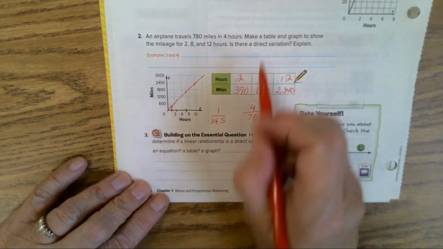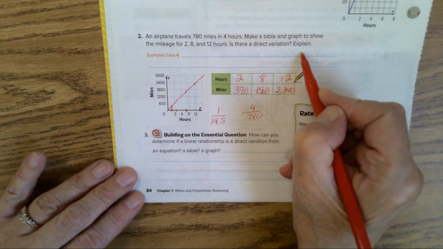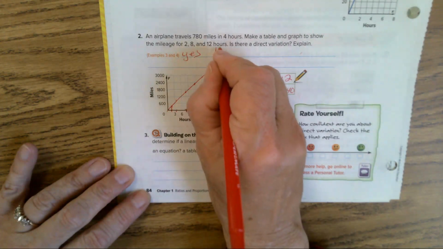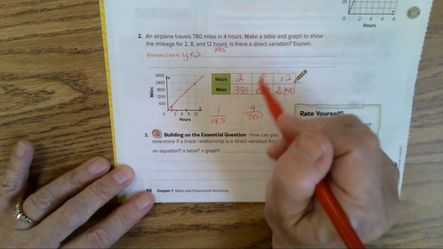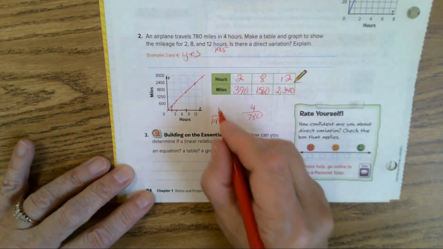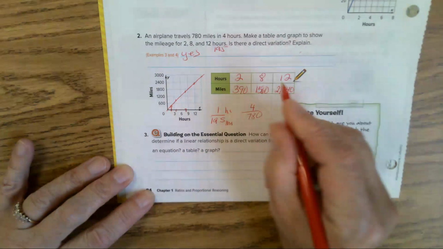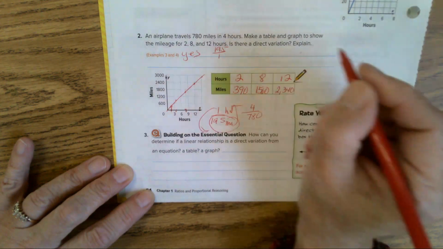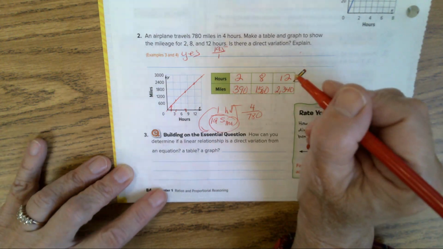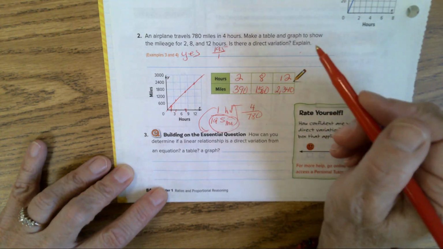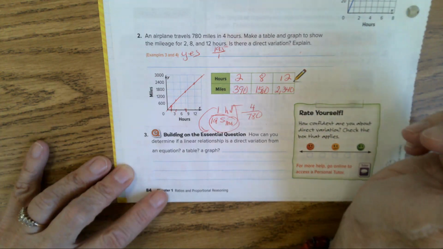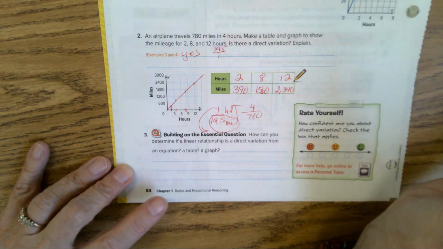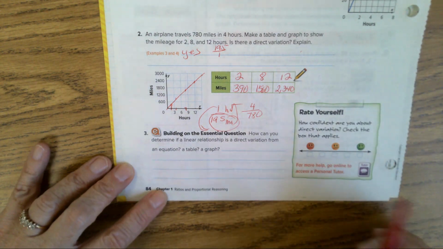Now, is there a direct variation? Yes. And it is 195. 195 is your direct variation. Now, if it's miles per hour, 195 miles is 1 hour, so I want 195 on top and 1 on the bottom. So it's 195 over 1 is my direct variation. And explain what it means. 195 miles in 1 hour, right? We're not going to take time to write that down.